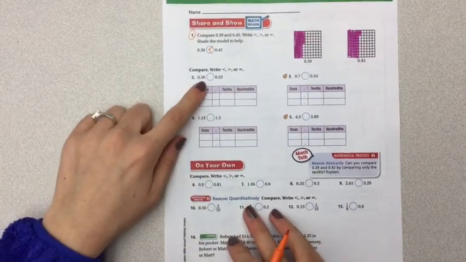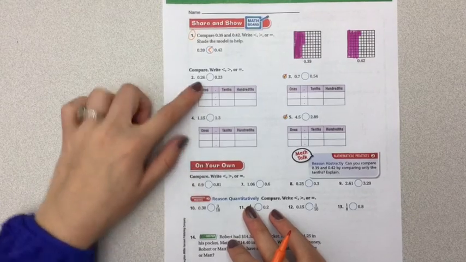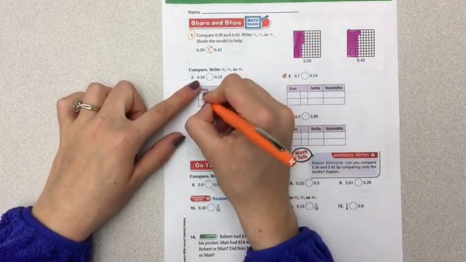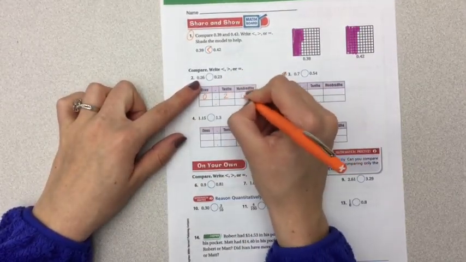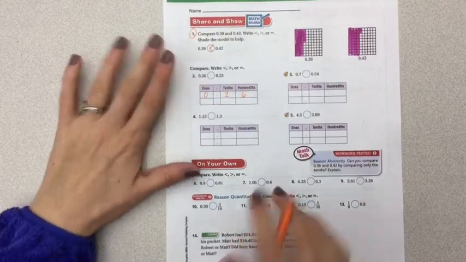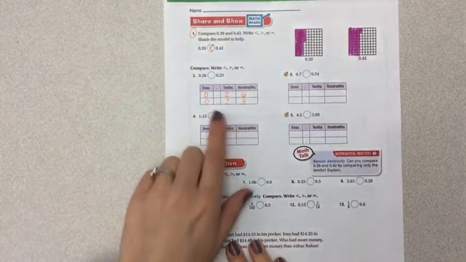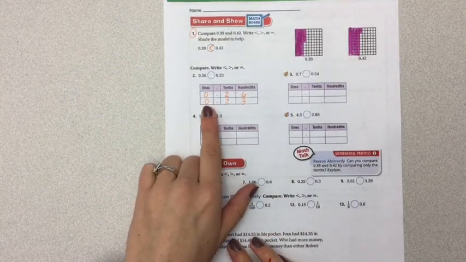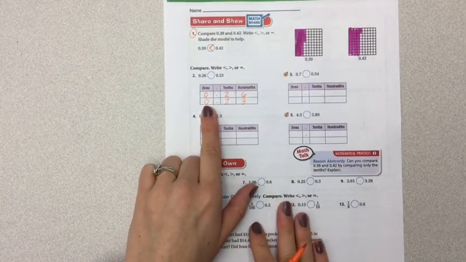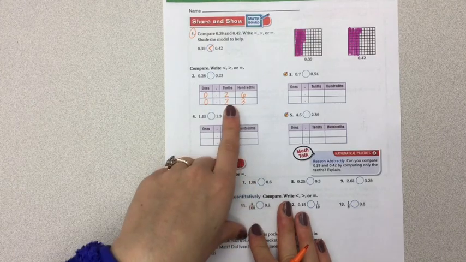So if we have 26 hundredths and 23 hundredths, to write 26 hundredths, we'd write 0.26, and to write 23 hundredths, we would write 0.23. So we're looking at the ones place, they're both the same, so we have to move to the next greatest value, which would be the tenths place.